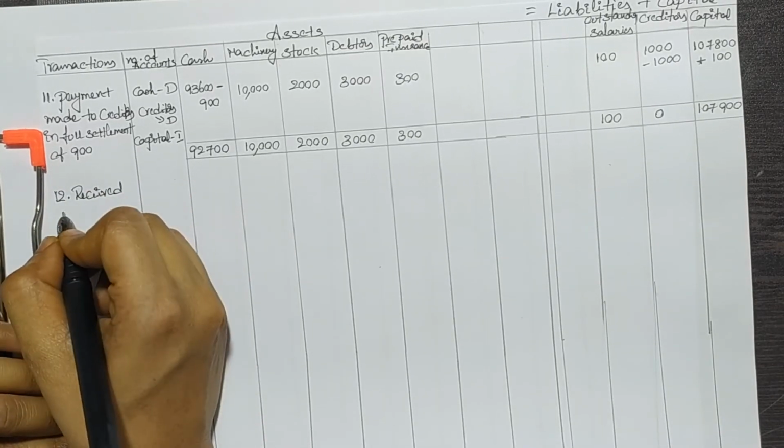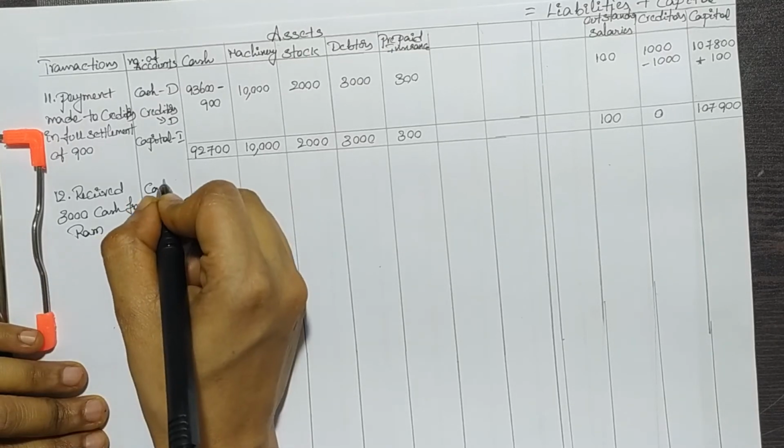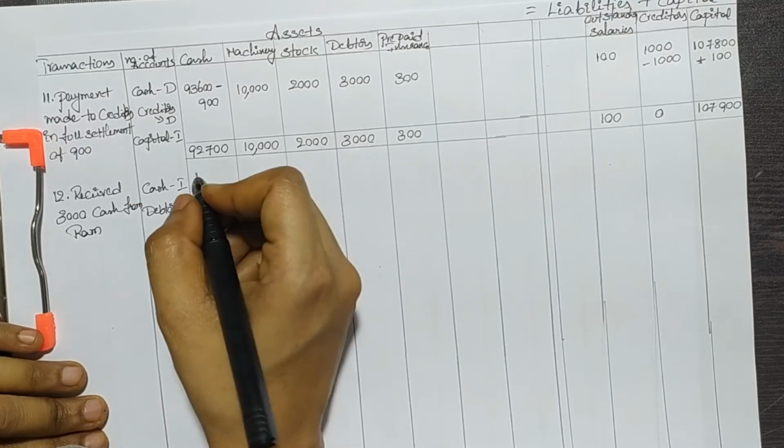Our next transaction is received 3,000 cash from Ram. Ram is our customer, that is debtors. This transaction affects cash and debtors.